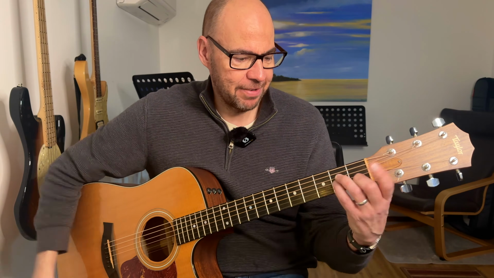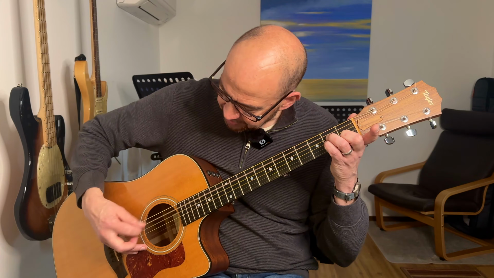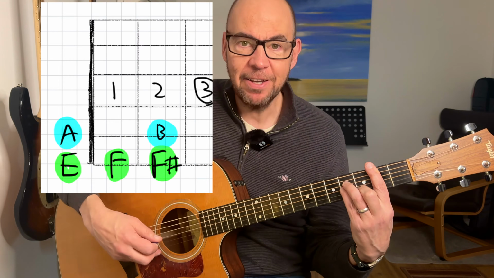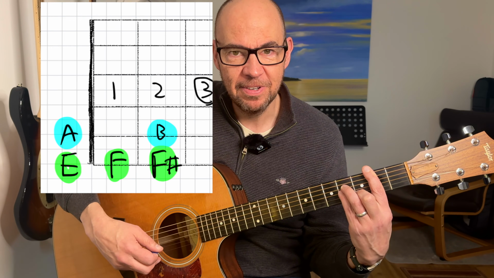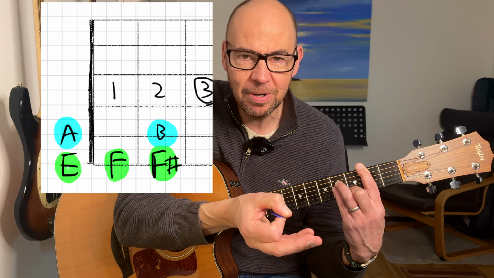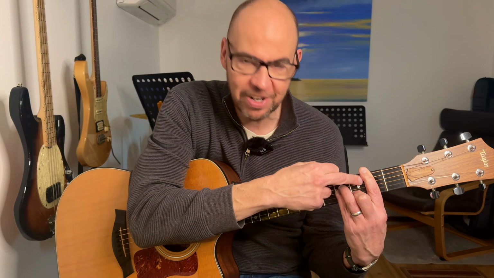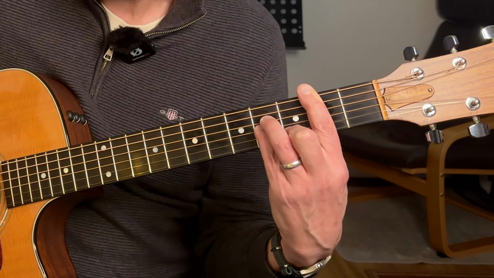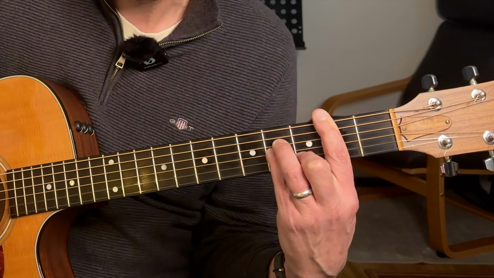What about putting it to the 2nd fret? Here's my A minor, there's my root note, open A string. 2nd fret on the A string, well that's a B, so that's now an A minor shape, but it's not A minor anymore because we've moved it. The root note on the A string is now a B, so it's B minor.